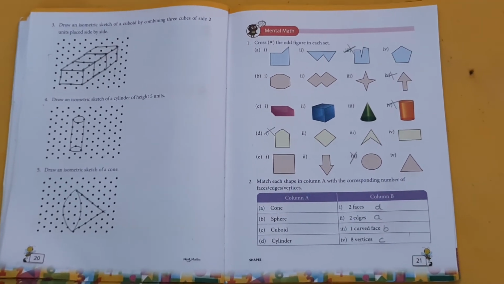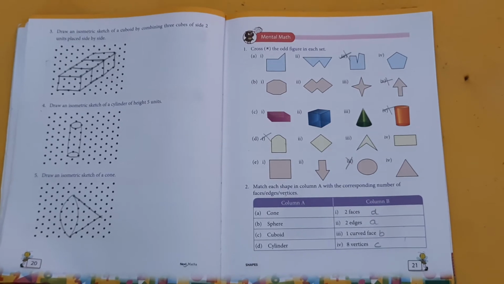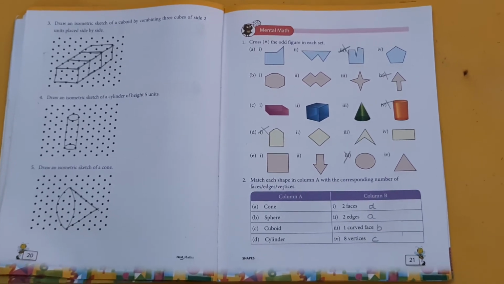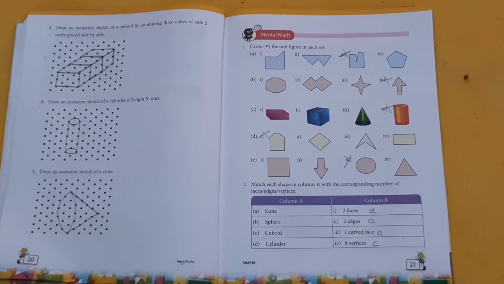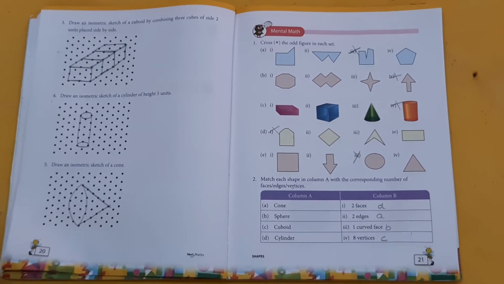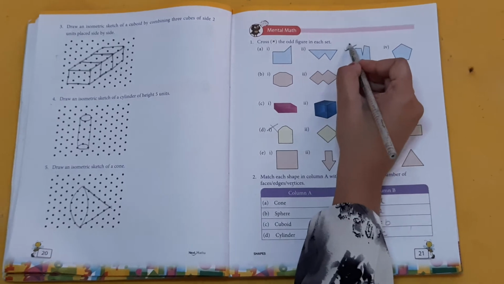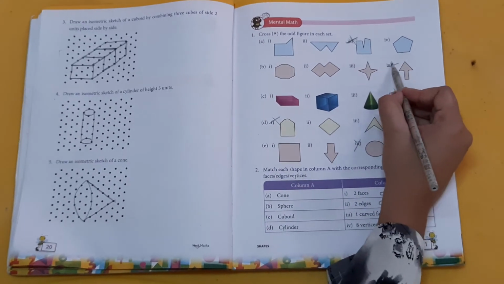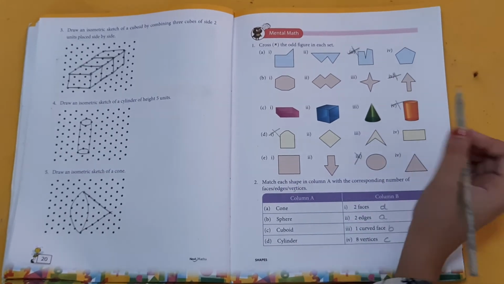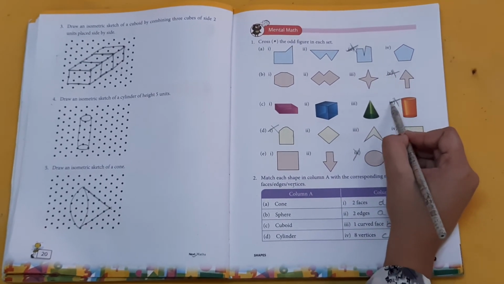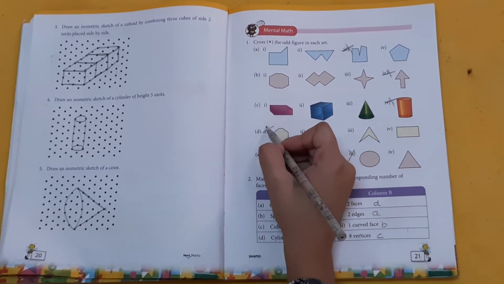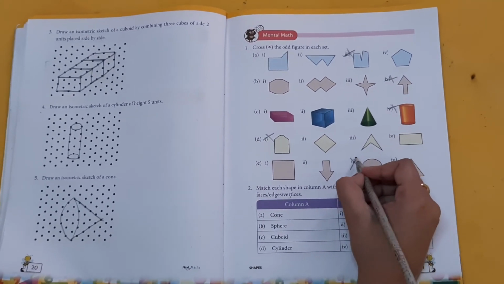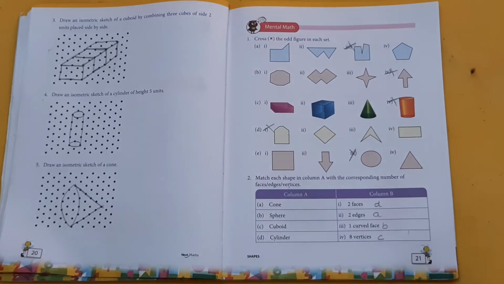Open Term 1, Book A, page number 21. Mental Math. First question, cross the odd figure in each set. So it is an odd figure. This is an odd figure. It is an odd figure. It is also an odd figure. It is also an odd figure.